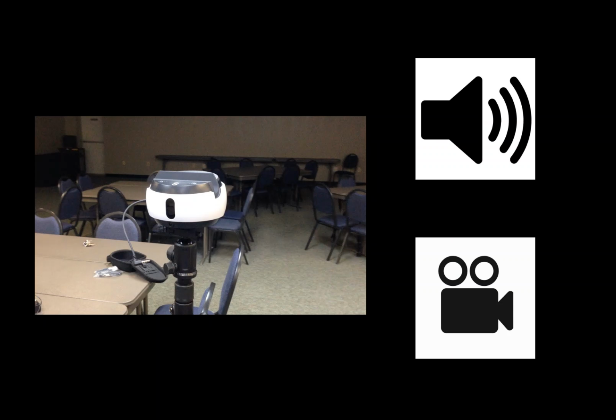So to capture information on that 3rd question, on how graduate students are using active learning in their classroom, I set up this fancy robot called the Swivel twice during their time teaching, and what this robot does is it follows them around the room and records both video and audio data to get a snapshot in time of what active learning really looks like in these graduate students' classroom.